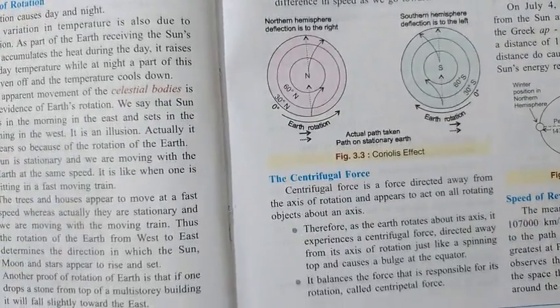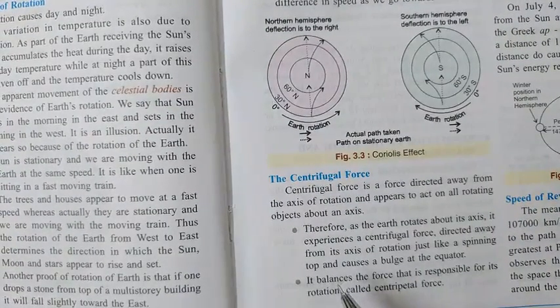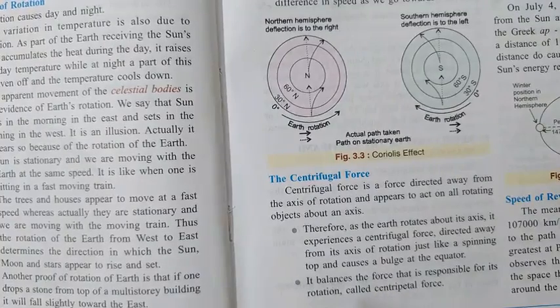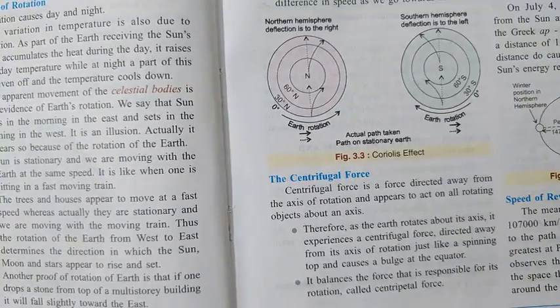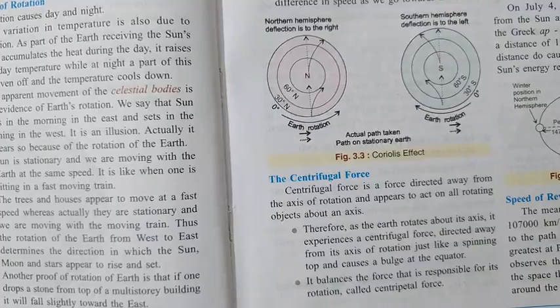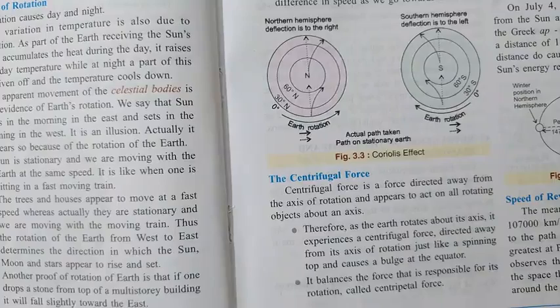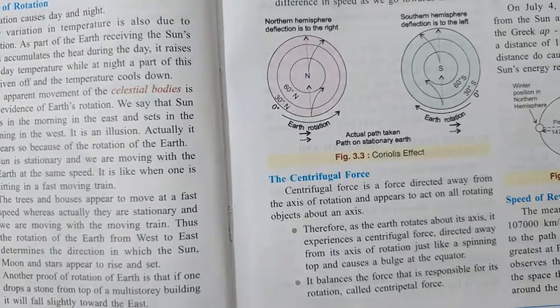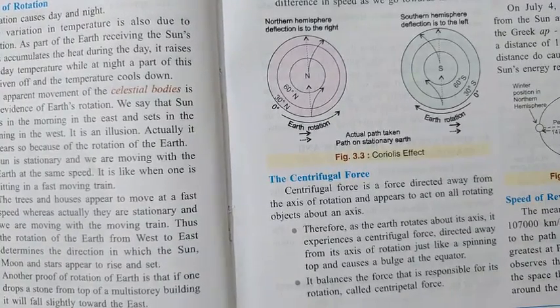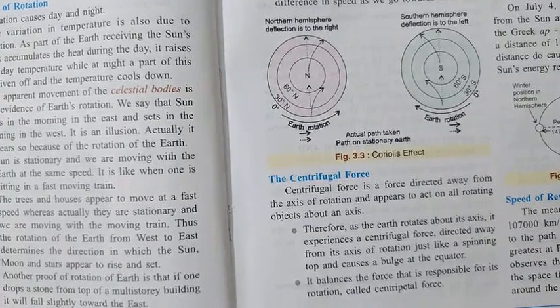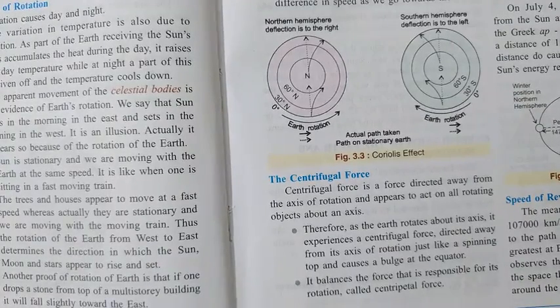Now next is the centrifugal force. What is the centrifugal force? One very common example I can give you: take one glass of water and stir it with a spoon, and you will see what happens. As the water spins in the glass, in the center it causes one hole, a depression in the center. It seems that the water is compressing, getting down. So this is one example of centrifugal force.